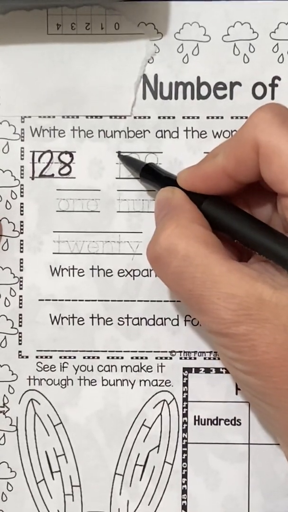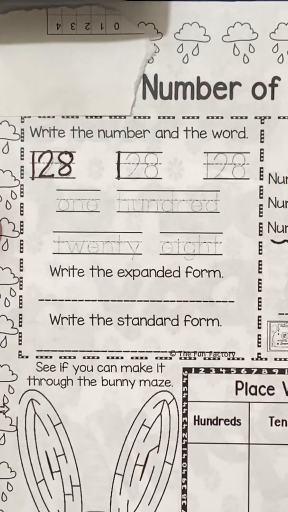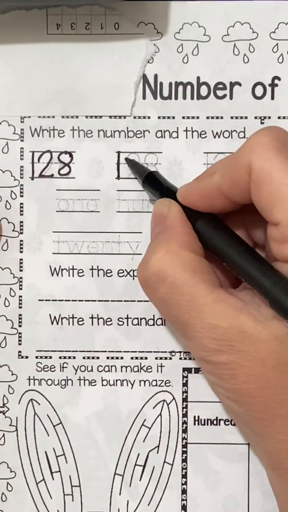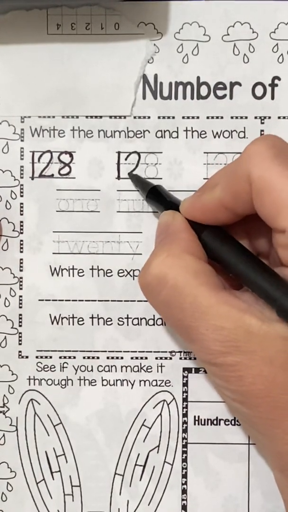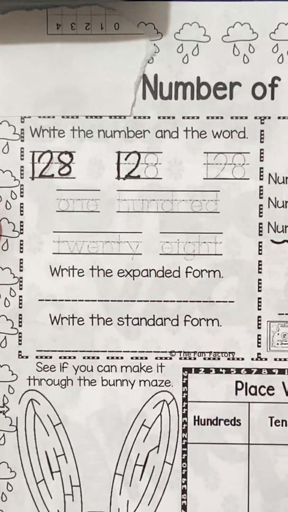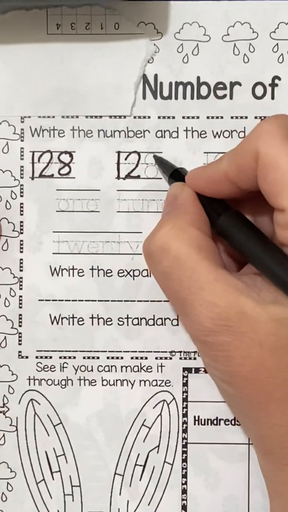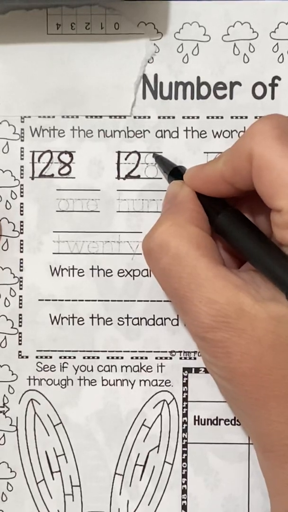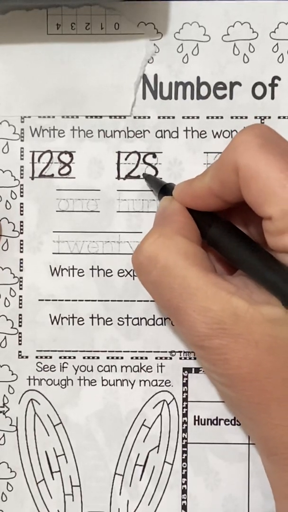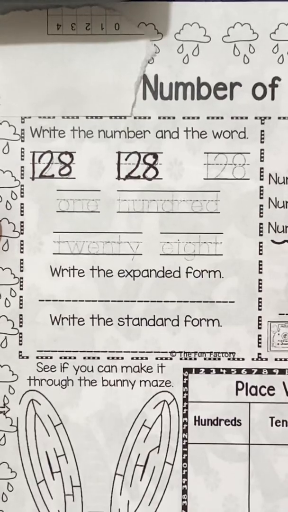Start at the top and down we run. That's a way to make a 1. Number 2, around and back on the railroad track. 2, 2, 2. For the 8, make an S and do not wait. When we get home, we have an 8.